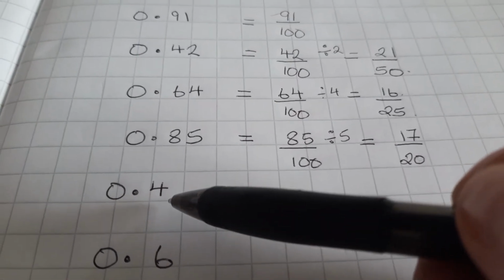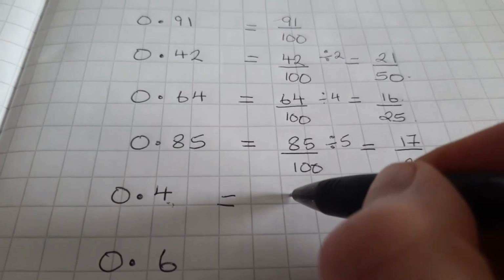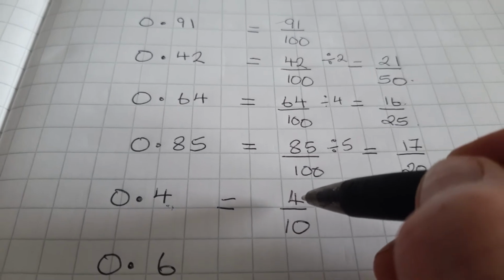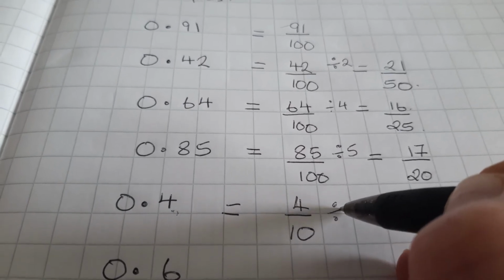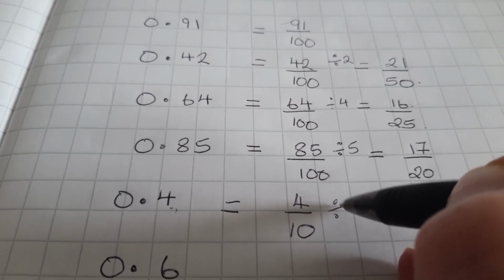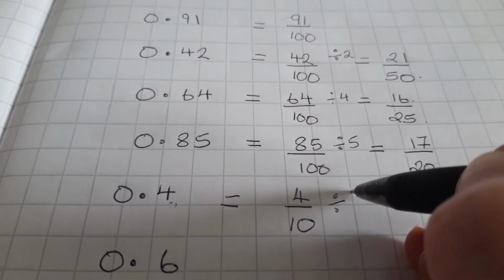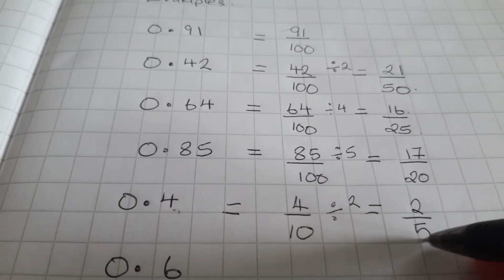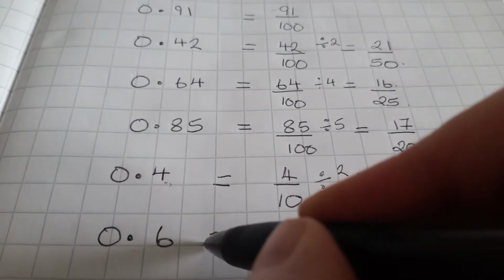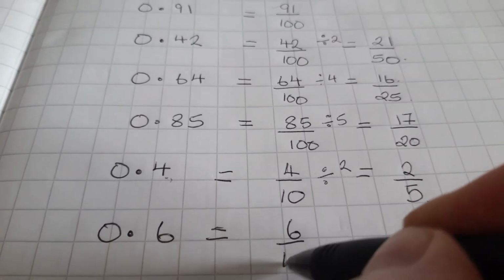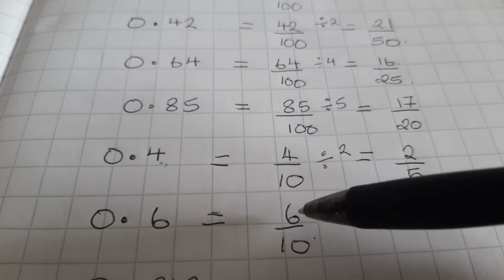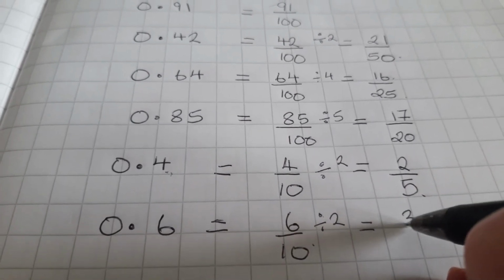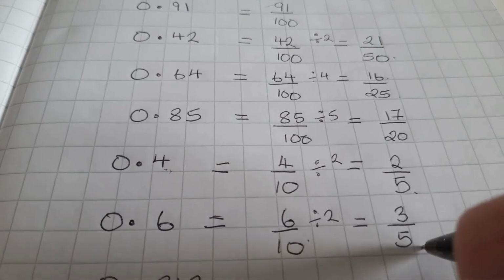So 0.4, here's one with only one digit. So the first thing we do is put it over 10, not 100. So we see that these are even numbers, so we're going to divide by 2. Now you might be thinking, oh, I can divide by 4, but 4 will not go into 10. We have to stick with 2. 2 goes into 4 2 times, 2 goes into 10 5 times. Next one, 6 over 10. So same again, even numbers. We're going to divide by 2. 2 into 6 goes 3 times. 2 into 10 goes 5 times.